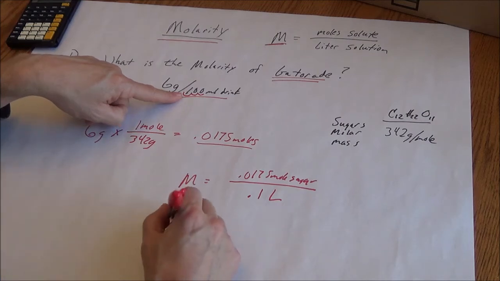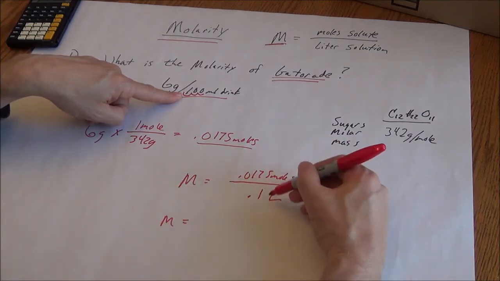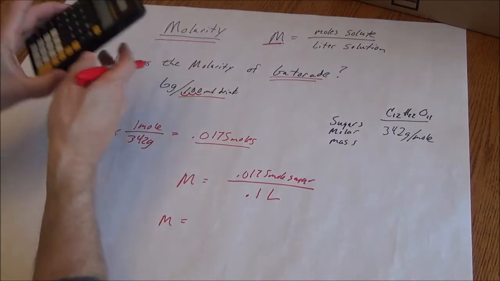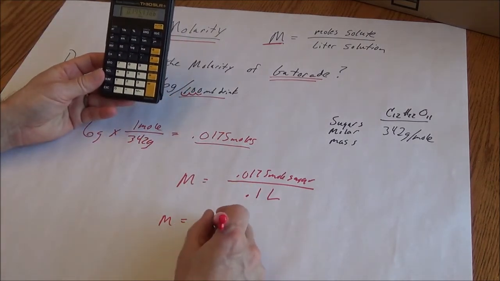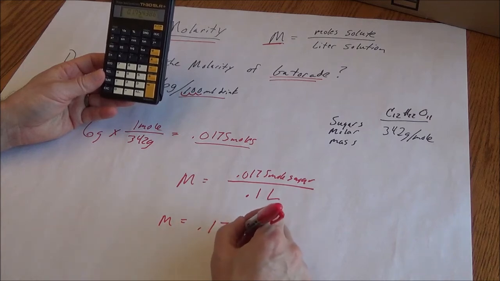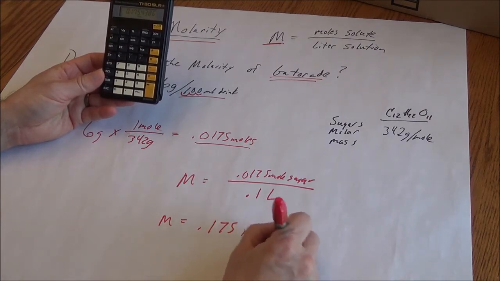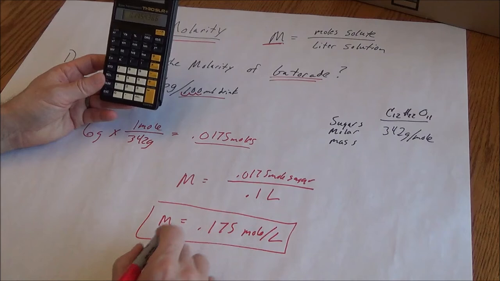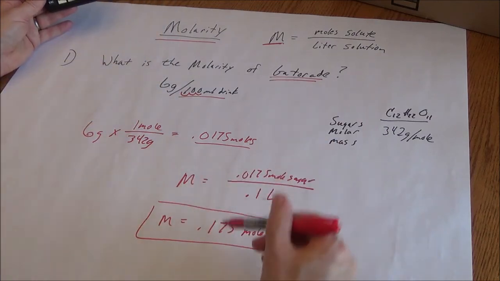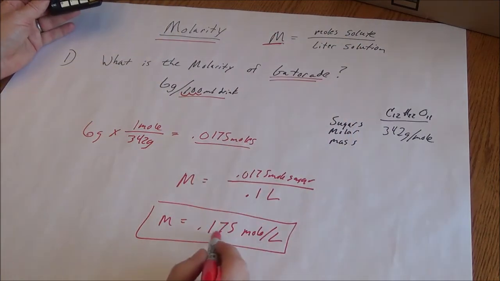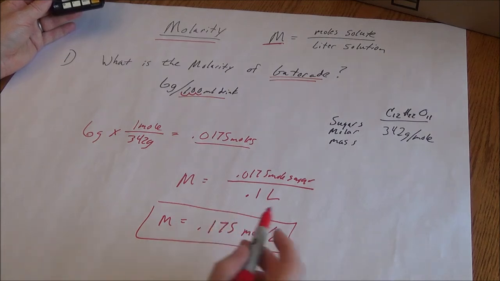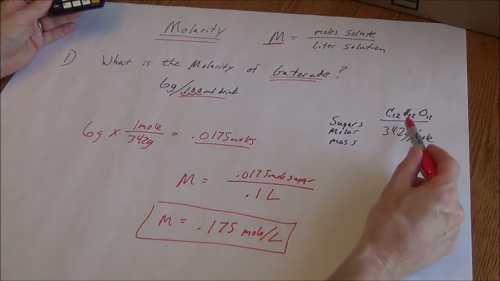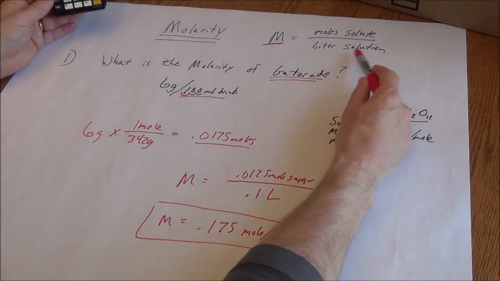And now all I have to do is the math. So I'm going to take that number and divide it by that number. So I take it, and you guessed it, you end up with 0.175 molar, or moles per liter. That is the concentration of Gatorade in a new term in molarity, which means more to chemists, and the reason it means more to chemists is that molarity is a way of counting individual particles like sugar molecules that are floating around in a solution.